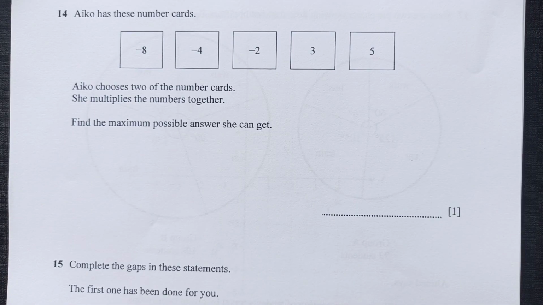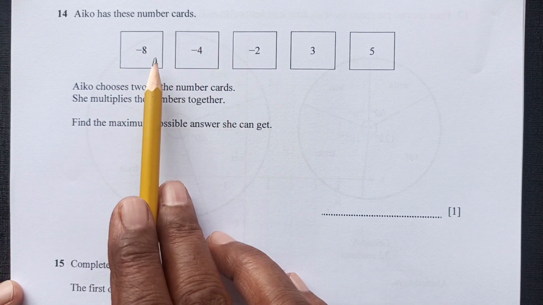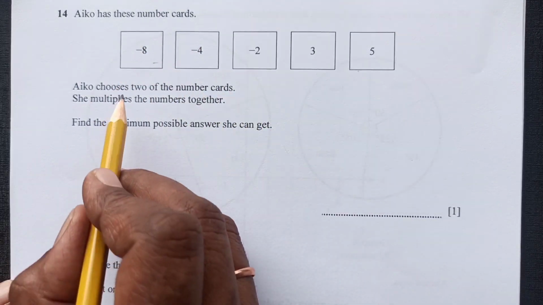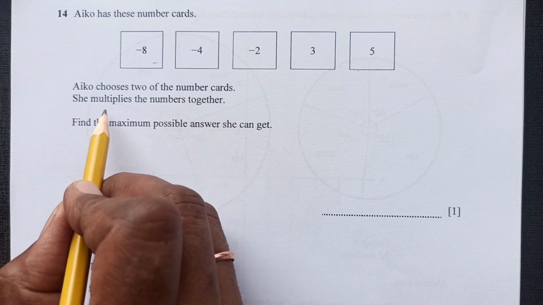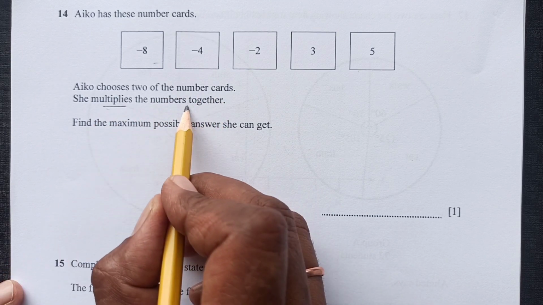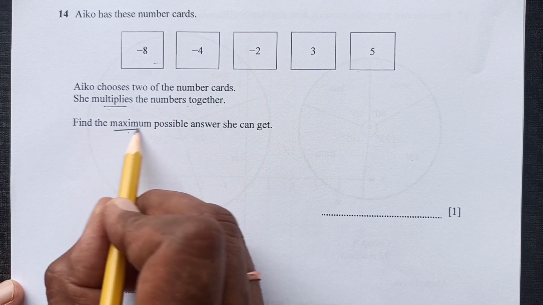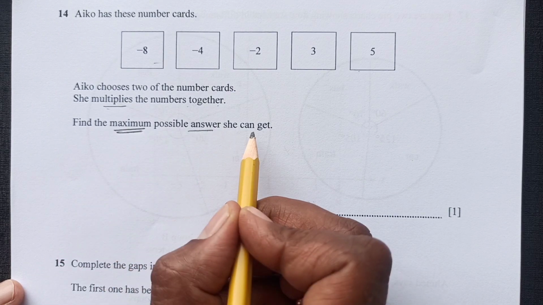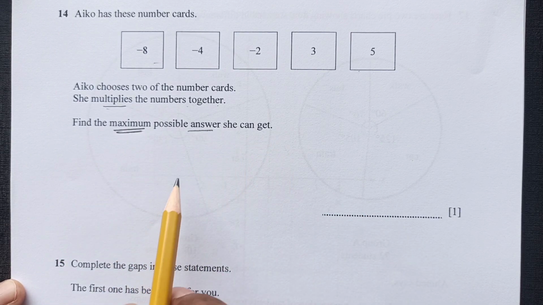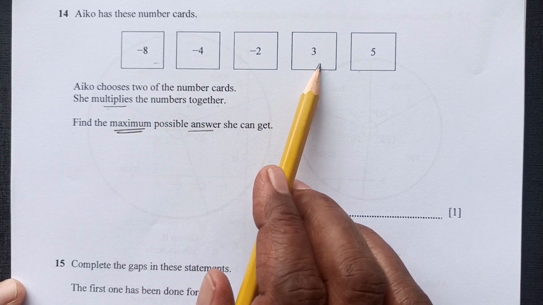Question 14. Aiko has these number cards. You can see these number cards here. Aiko chooses 2 of the number cards. She multiplies the numbers together. Find the maximum possible answer that she can get. Now this question is a bit tricky. You have negative signs there.